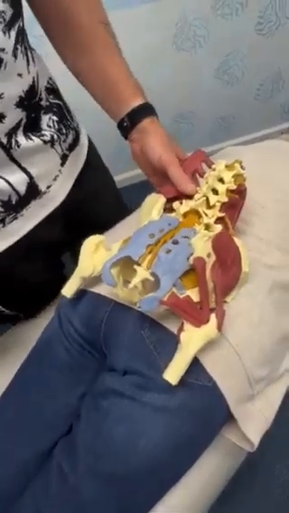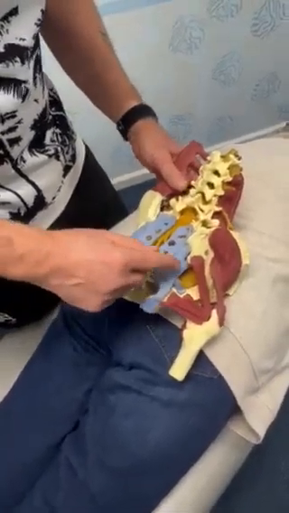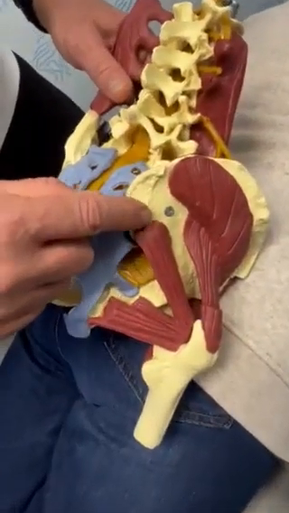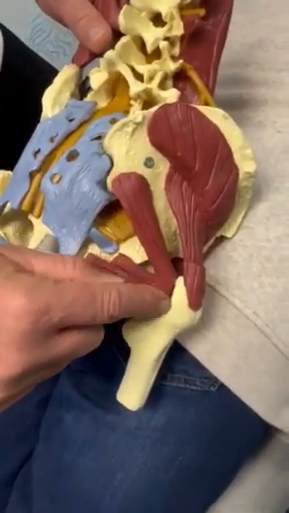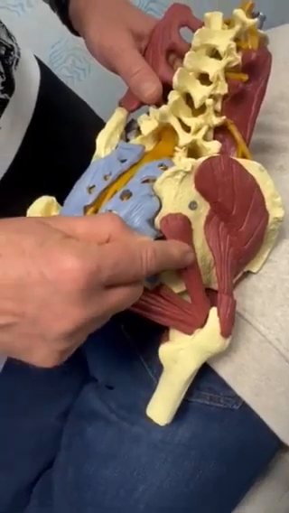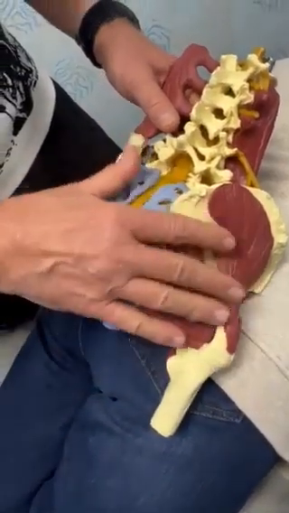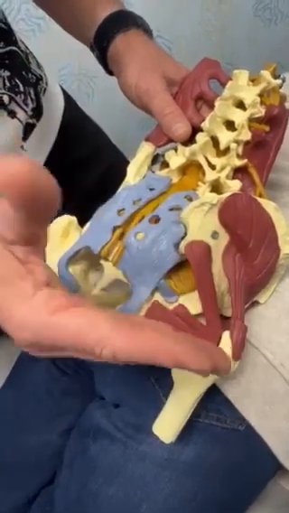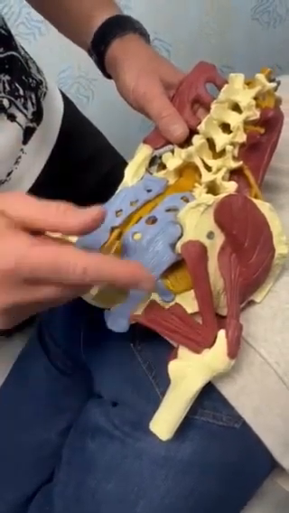So what we have here is a piriformis muscle. It is a very small muscle. It attaches on the iliac crest, and it runs from the iliac crest to the femur joint in this direction. It lies underneath all the other muscles in your pelvis, in your buttocks, your gluteus maximus, your gluteus minimus. Now here's the problem.